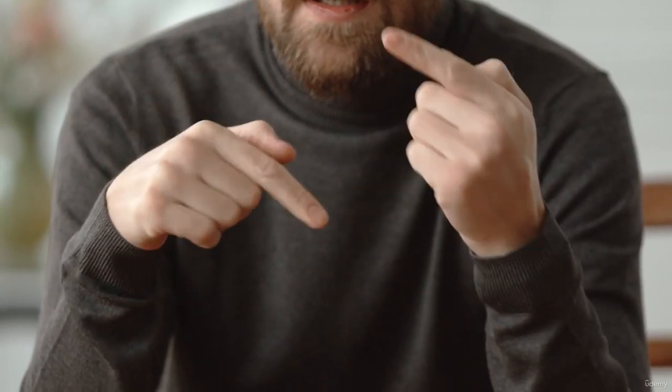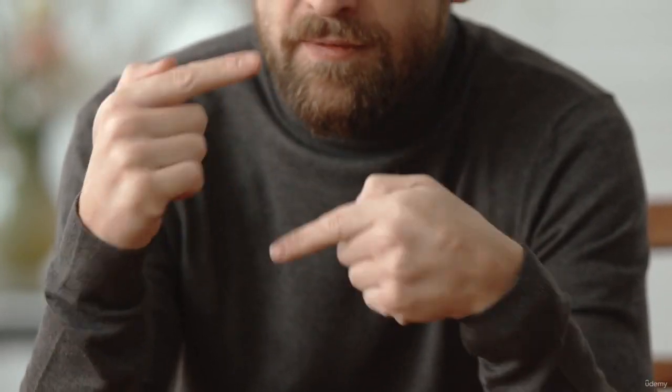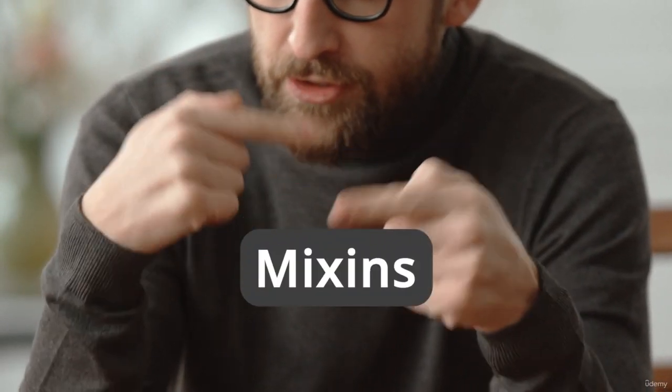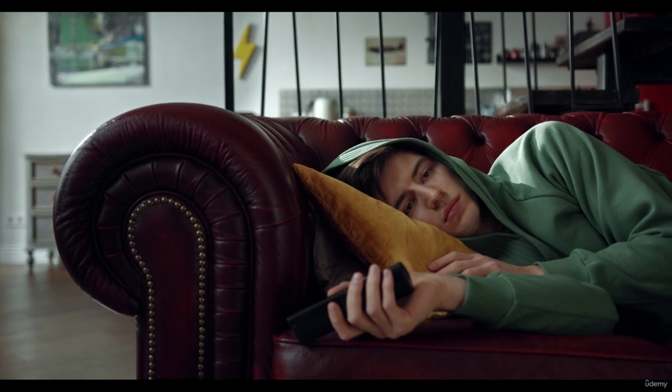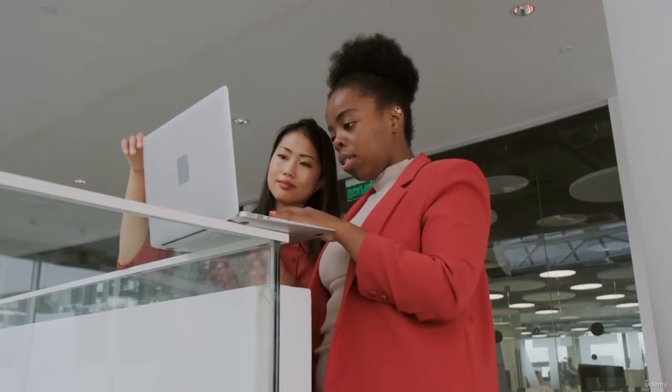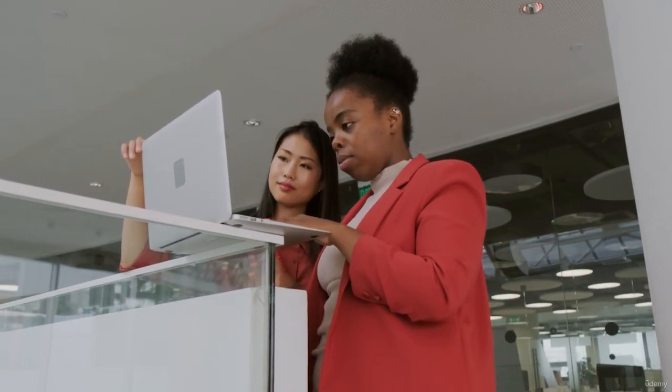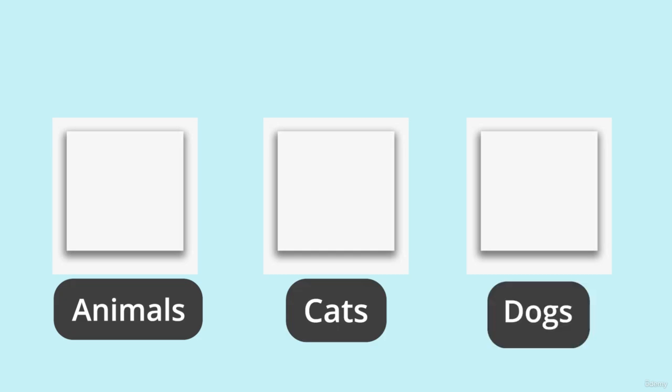Alright, you might also have heard the term mixins. If you still don't know what it is, don't worry, I'm going to explain it right now. Let's say we have 3 classes named animals, cats, and dogs.